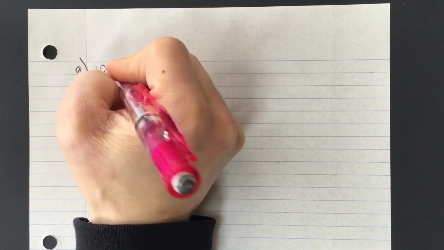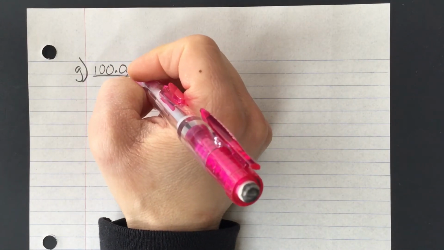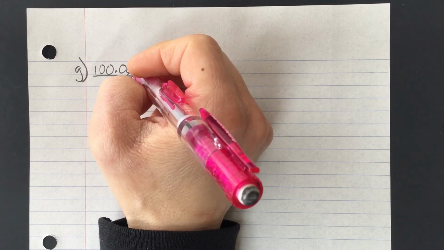All right, I need another paper for the last 2 problems. So for G, the question is, what is the theoretical yield of sodium chloride in grams in this reaction if 100 grams of sodium hydroxide react? So I'm going to take 100 grams of sodium hydroxide, correct? Yes.